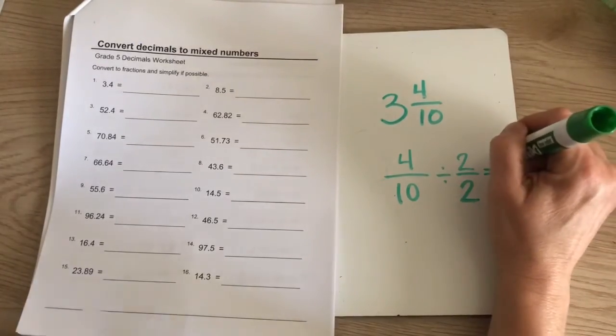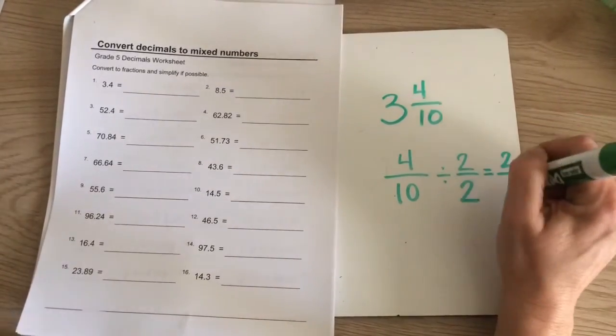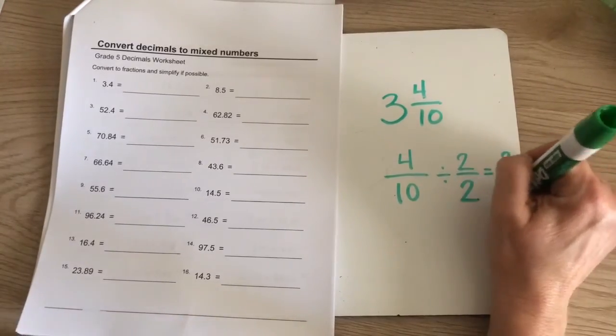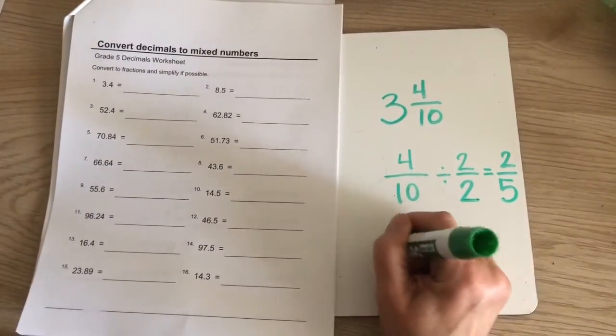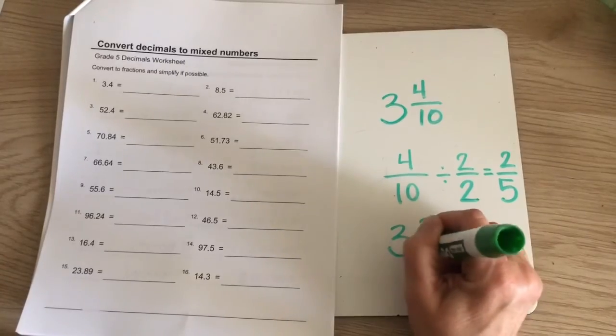So 4 divided by 2 is 2, and 10 divided by 2 is 5. So then our final answer will be 3 and 2/5.